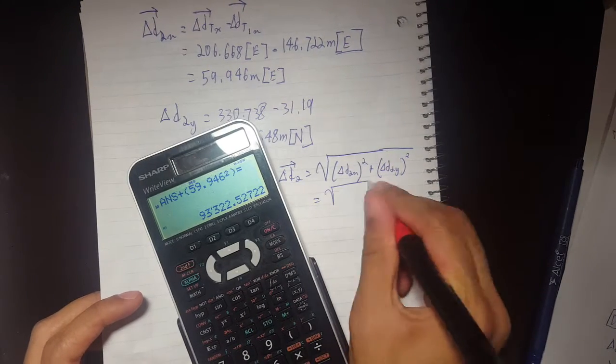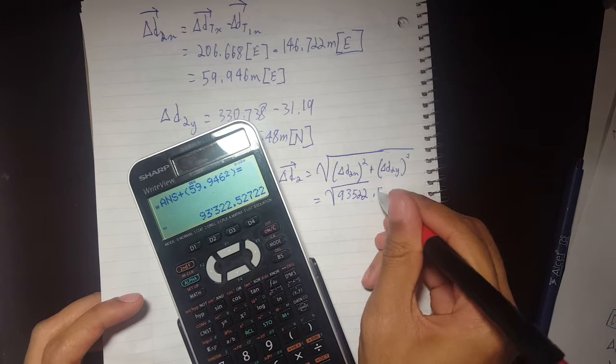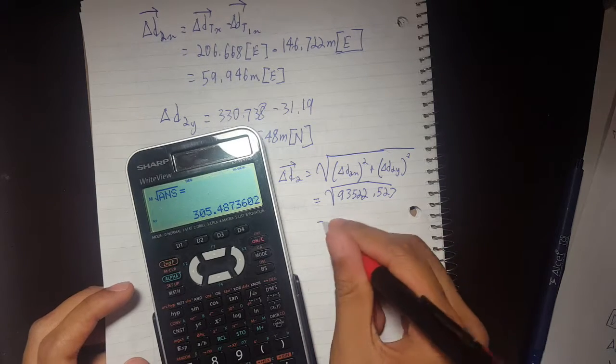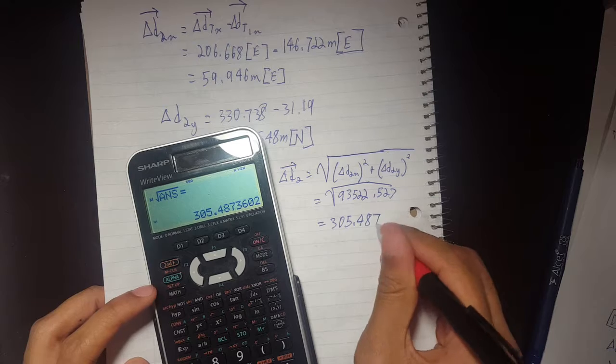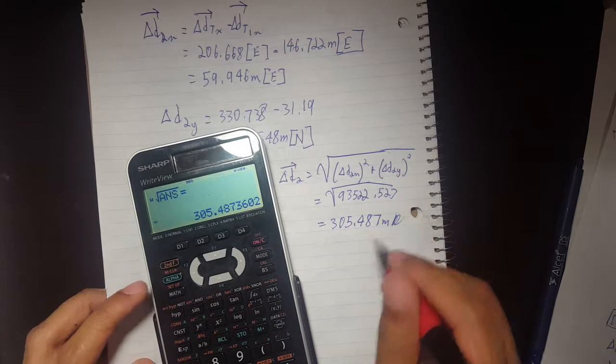So it's the root of 93522.527, and that gives us 305.487 traveled.